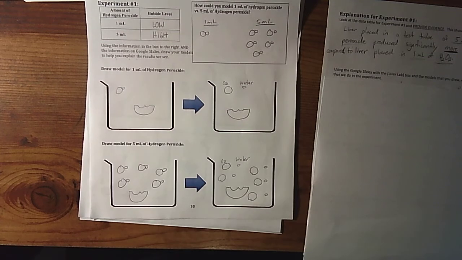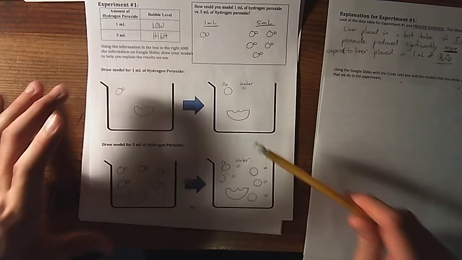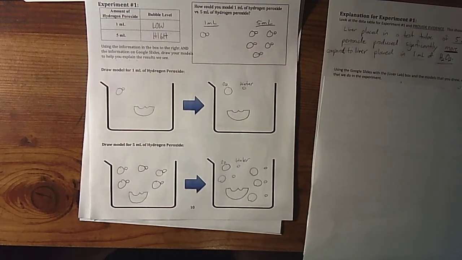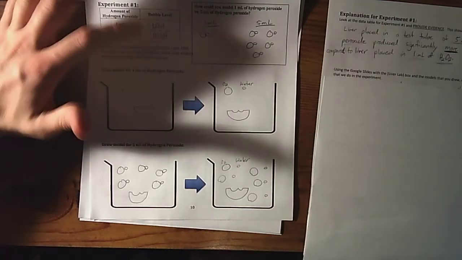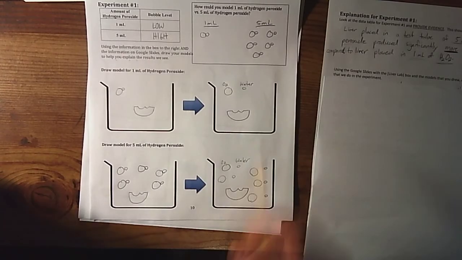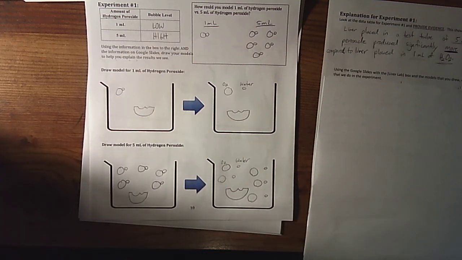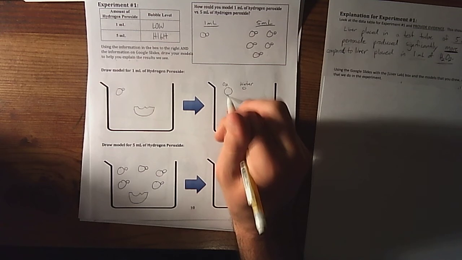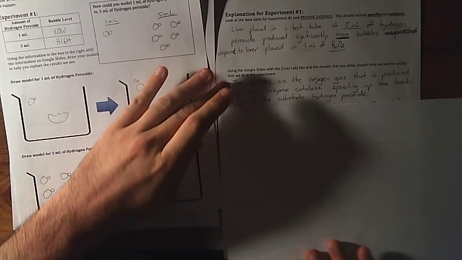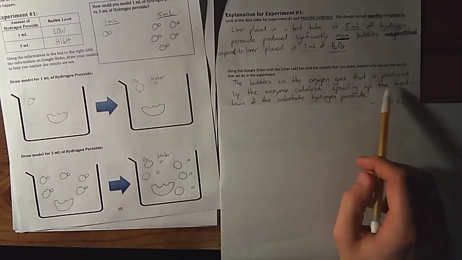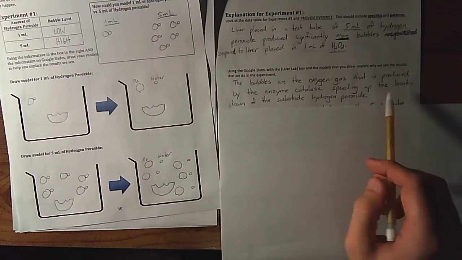Okay. So what I want to do now is look at my evidence. I want to see if my model could explain what was happening here. So for the 1 milliliter of hydrogen peroxide, I had a low bubble level, and the first thing I might want to wonder is, well, what are the bubbles in this case? And it's going to be similar to our photosynthesis lab that we did, in that the oxygen in this case is going to be those bubbles. So I'm going to start to write that in my explanation. I'm going to say that the bubbles are the oxygen gas that is produced by the enzyme catalase, speeding up the breakdown of hydrogen peroxide.